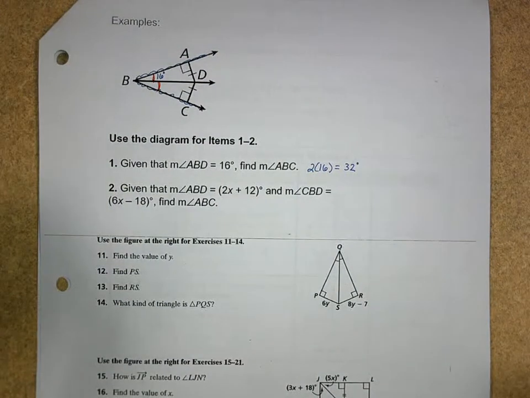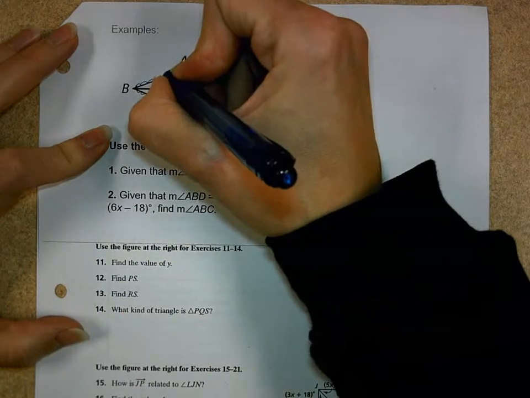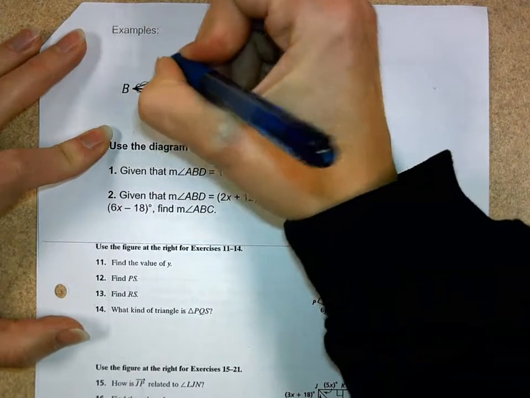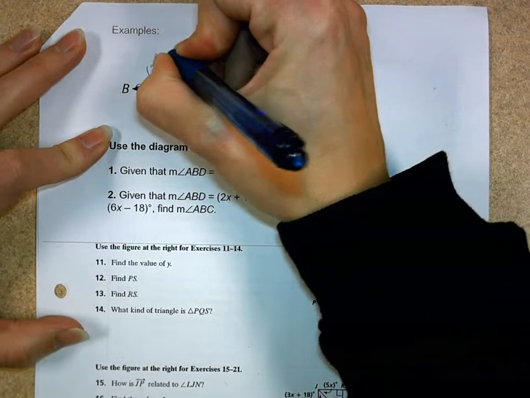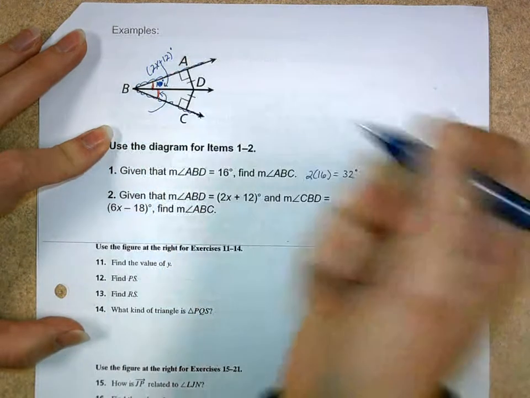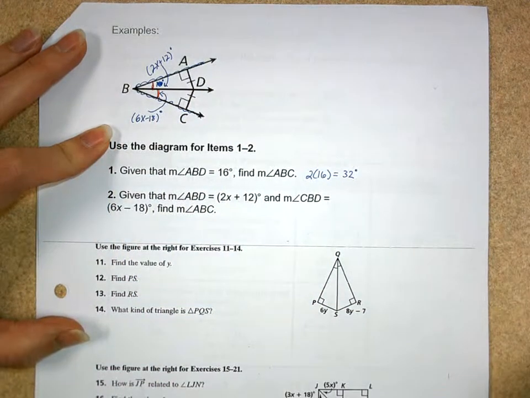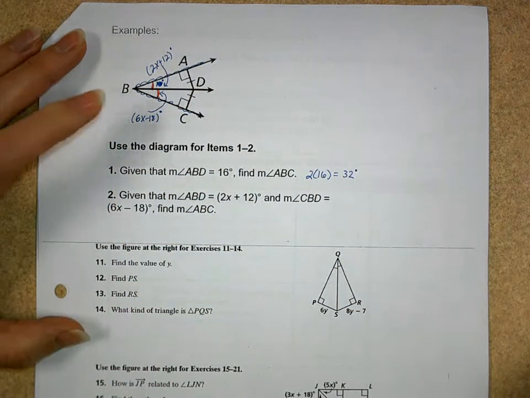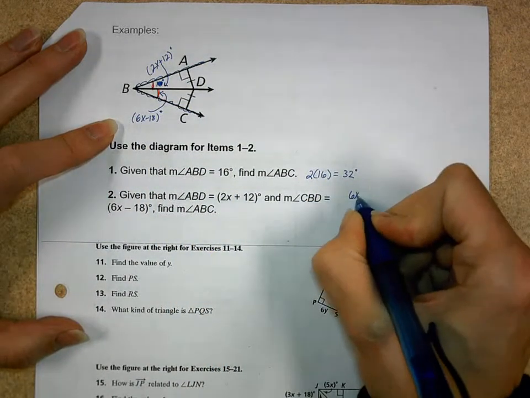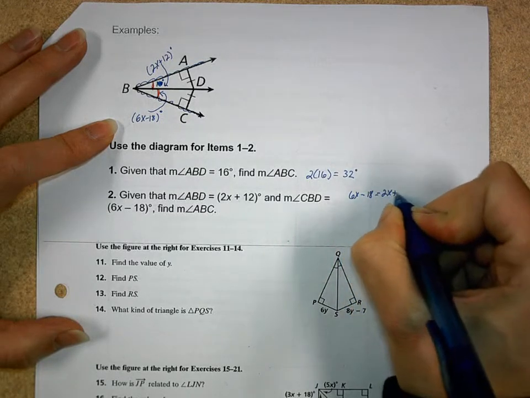Now, let's go ahead and use the same diagram for number 2. On number 2, it says given the measure of angle ABD, so I'm going to change this now to 2x plus 12 degrees, and the measure of angle CBD to 6x minus 18 degrees. Find the measure of angle ABC. So I can set these two equal to each other. So I'm going to go 6x minus 18 is equal to 2x plus 12.